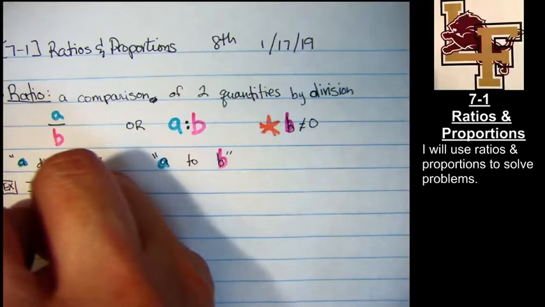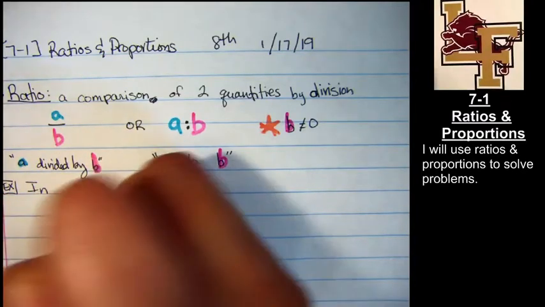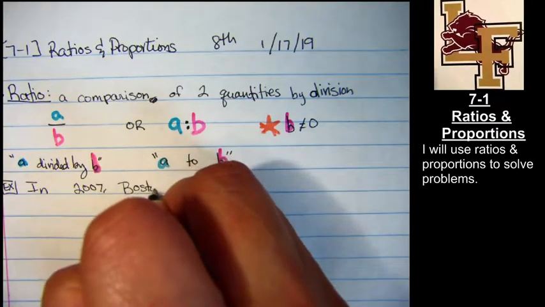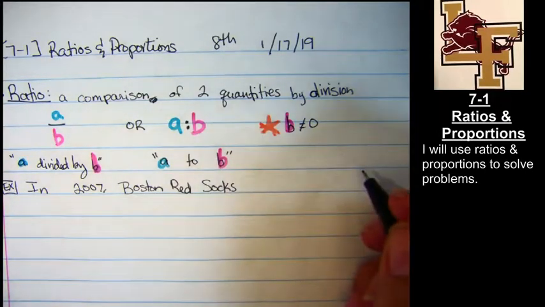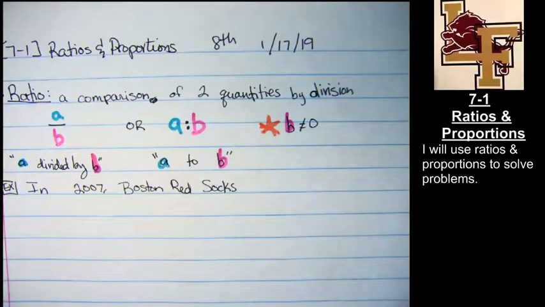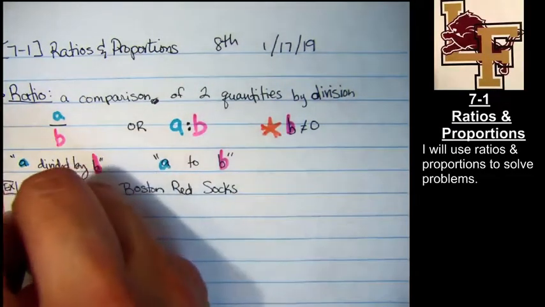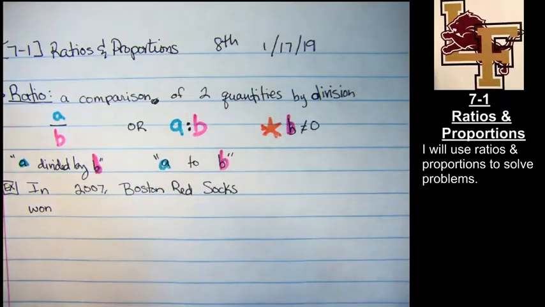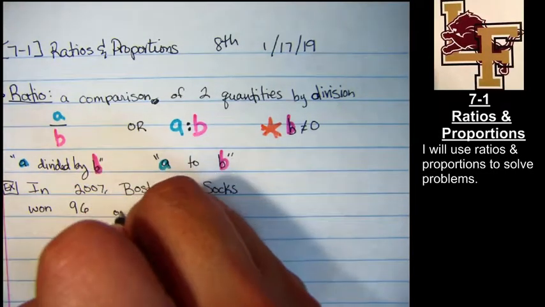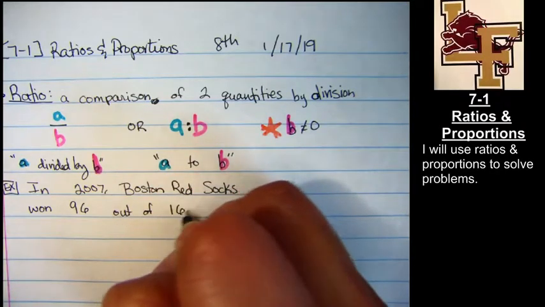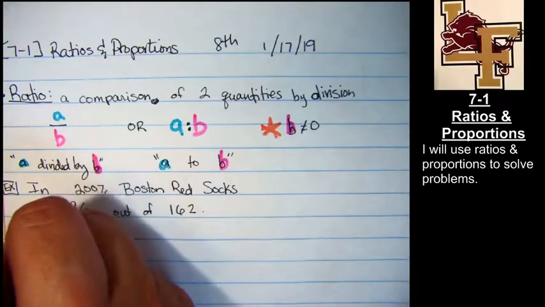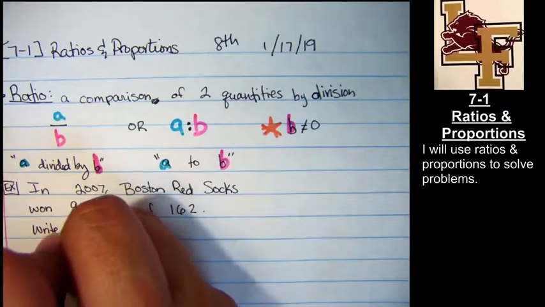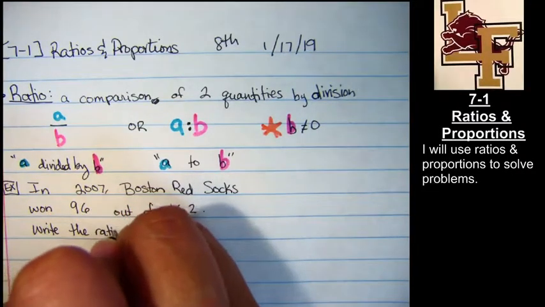Our example says, in 2007, a baseball team known as the Boston Red Sox. Well, I don't know if they won the World Series, but they did win some games. They won 96 out of the 162 games that they played that season. Baseball's crazy with the number of games. Our goal is to write the ratio of their wins.